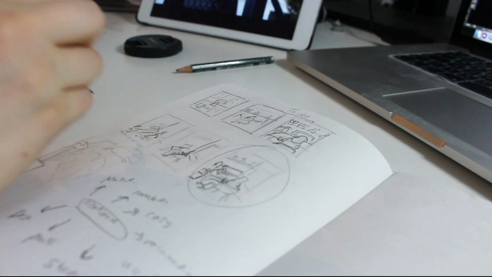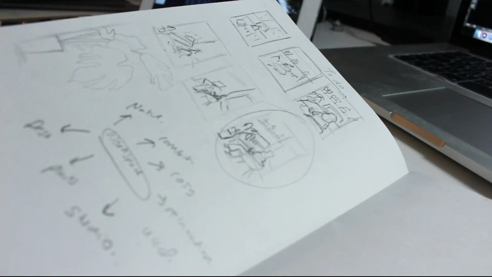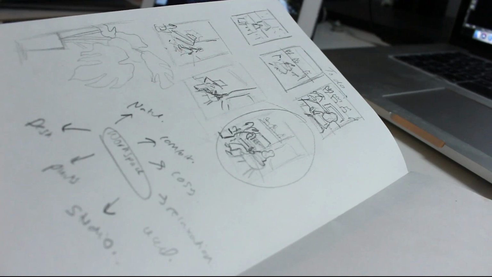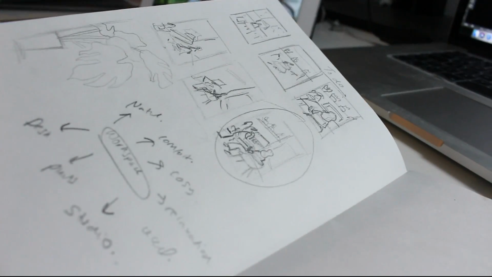So once I finished getting those sketches sorted, once I've done my sketches and I've got my idea sorted, I will then go on to the rough stage.